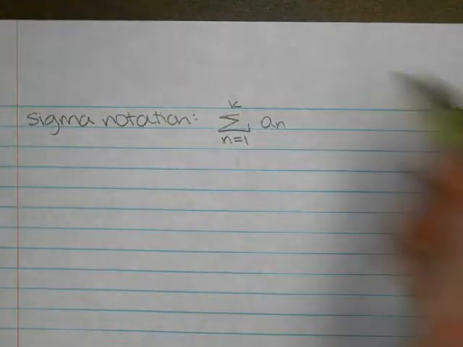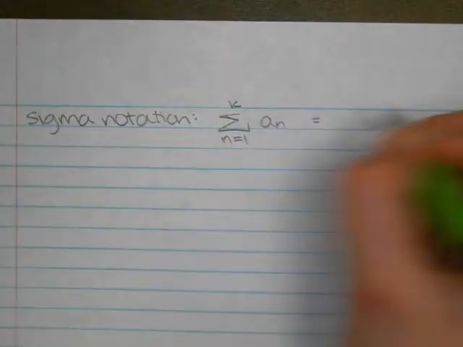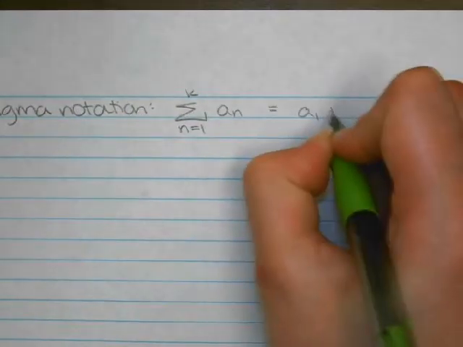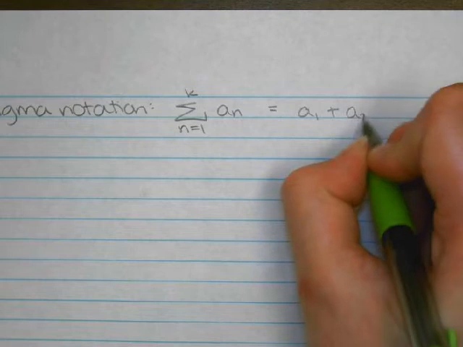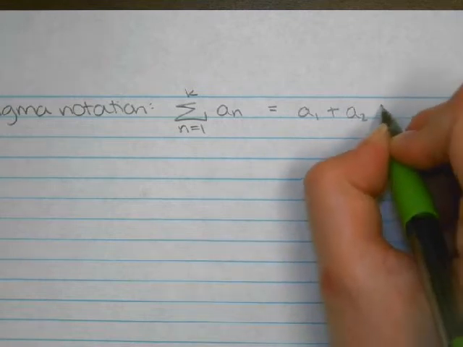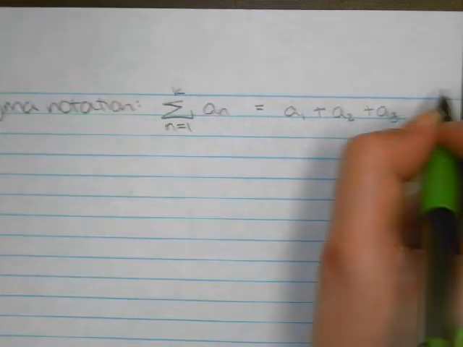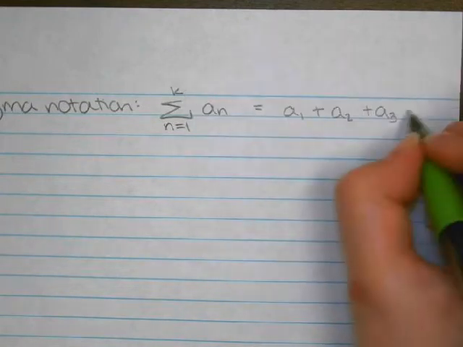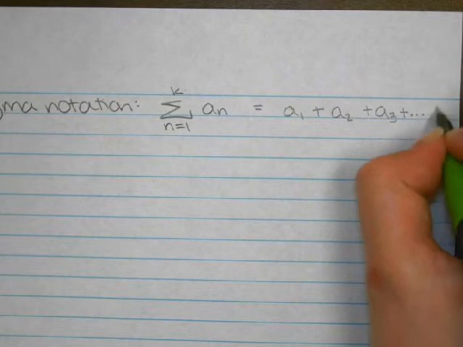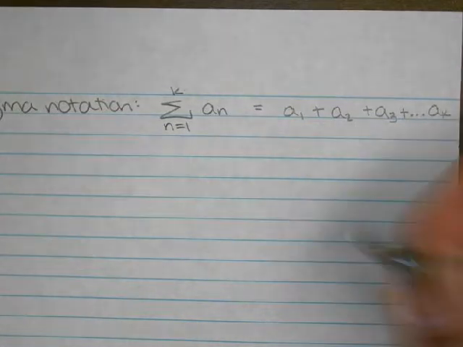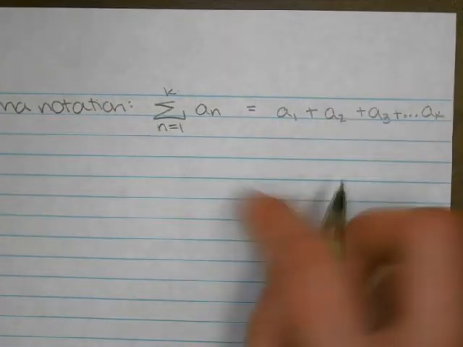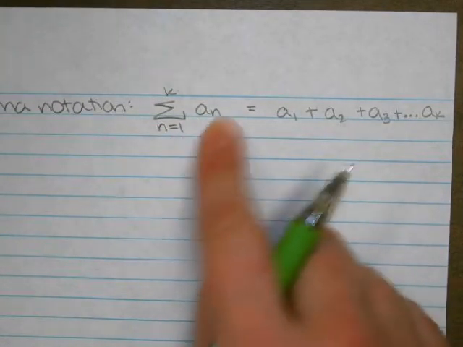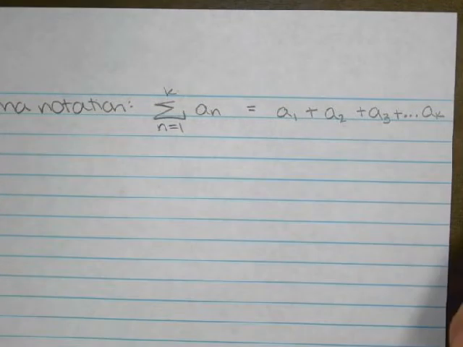So what this means is plug 1 into the sequence and get the first term, then plug 2 into the sequence and get the second term, then plug 3 into the sequence and get the third term, and keep plugging in numbers until you get to the k term. And the k term could be the 27th term, it could be the 15th term, it could be whatever. So this is just a shorthand way of saying plug in 1, then 2, then 3, then 4, then 5, and get all the way to k.